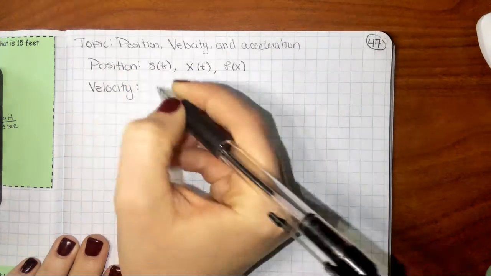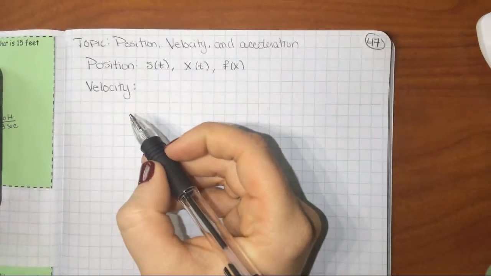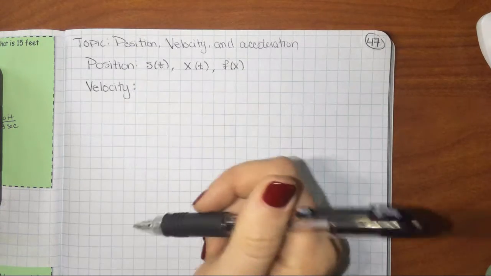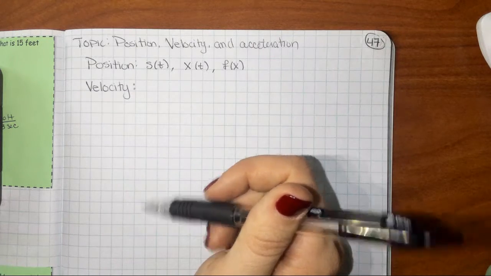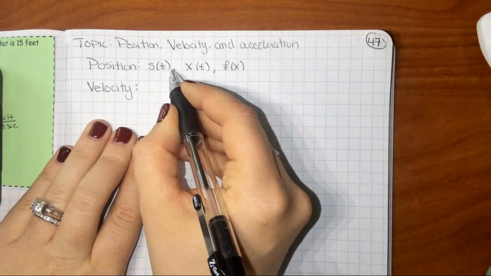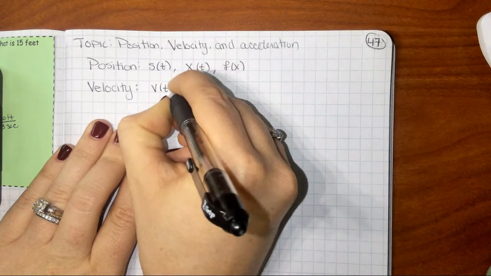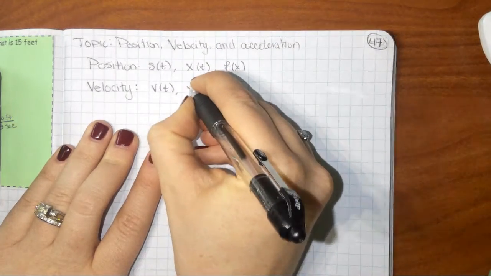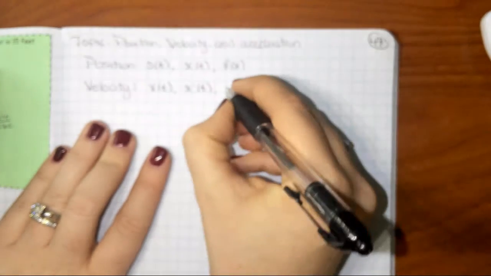And as we were learning, if I talk about miles per hour, well, miles per hour is a rate. So therefore, what must velocity be? A rate, which is in calculus called a derivative. So here, when it relates to S of t, usually they call it v of t to stand for velocity. If we're dealing with x of t, they'll call it x prime because it's a derivative. And for here, just like normal, we'll call it f prime of x.